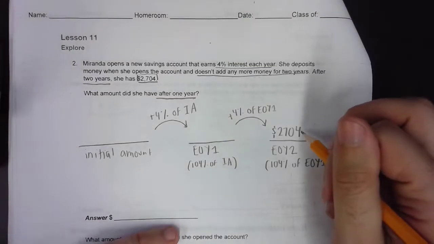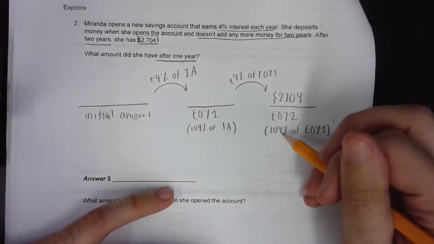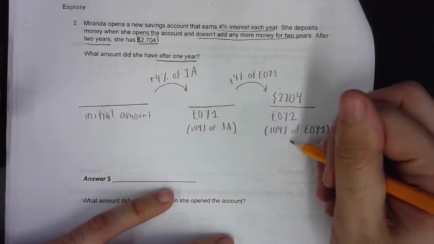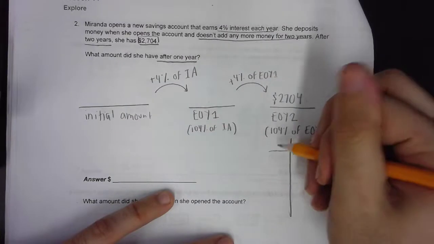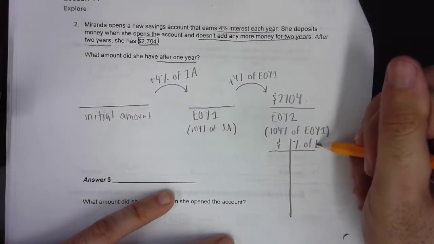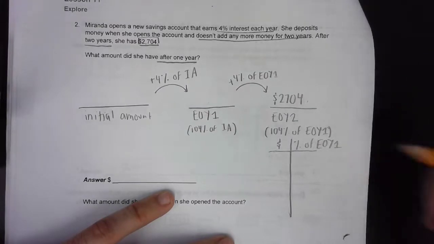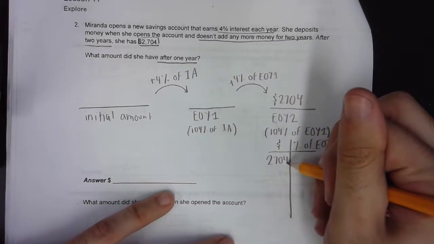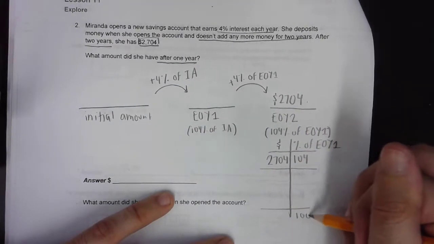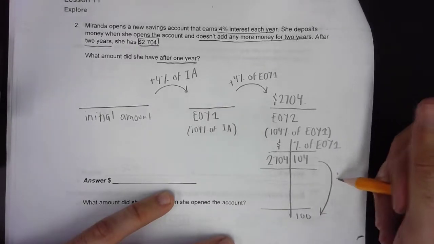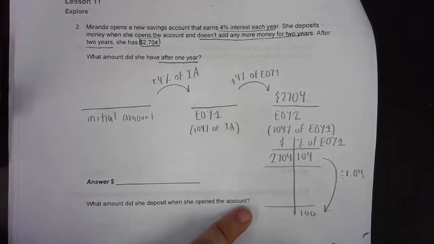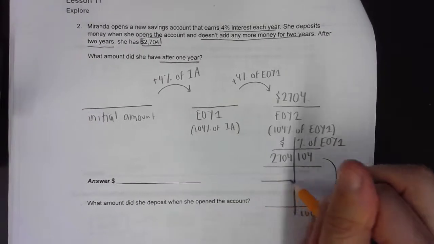As mentioned, we know that $2,704 is equivalent to 104% of end of year 1. However, in order to find end of year 1, we could use a ratio table with the correct labels of dollars and percent of end of year 1. We know that $2,704 is equivalent to 104%. Now, if I wanted to get directly to the 100%, I could divide by 1.04. However, if I didn't have a calculator, I would have to use a slightly longer way.